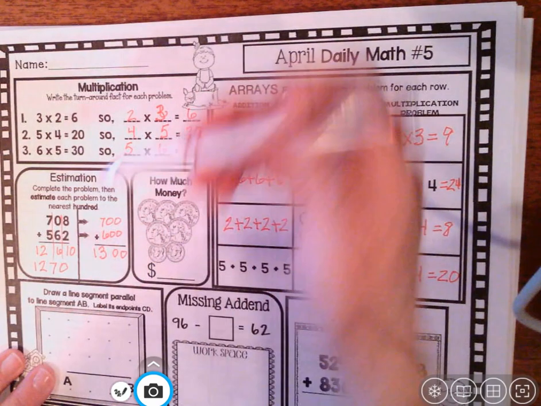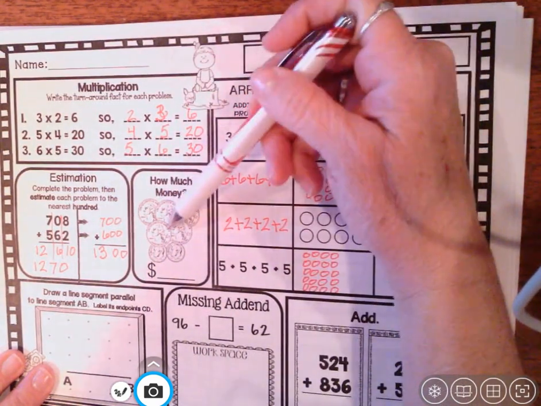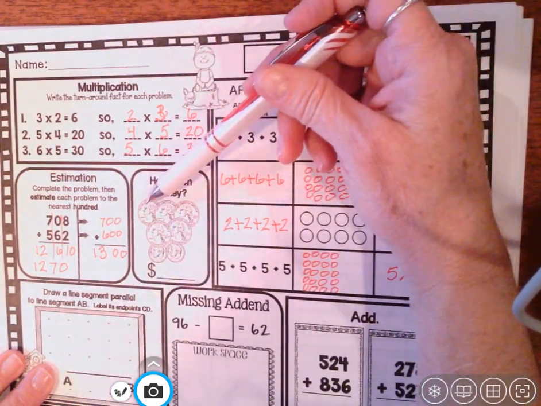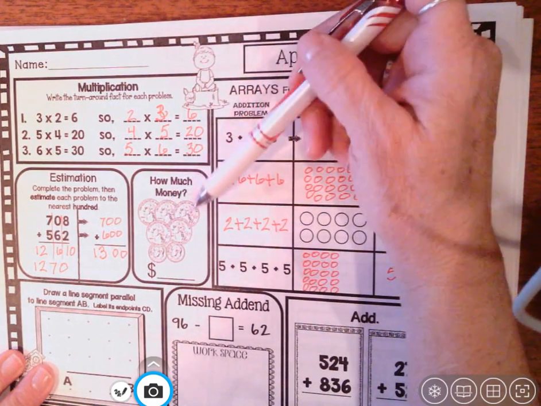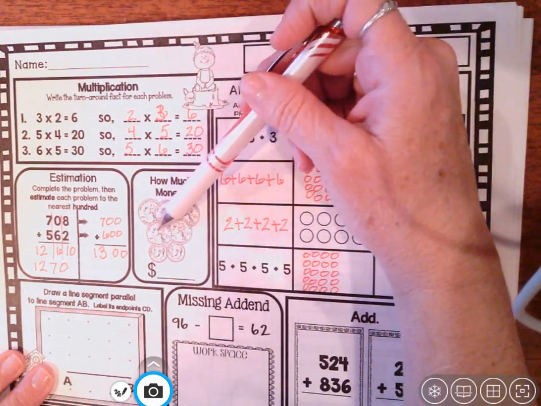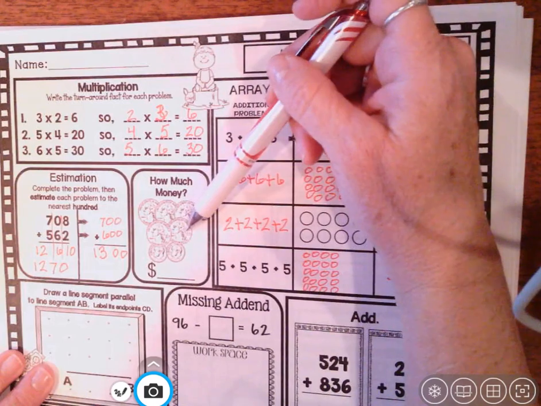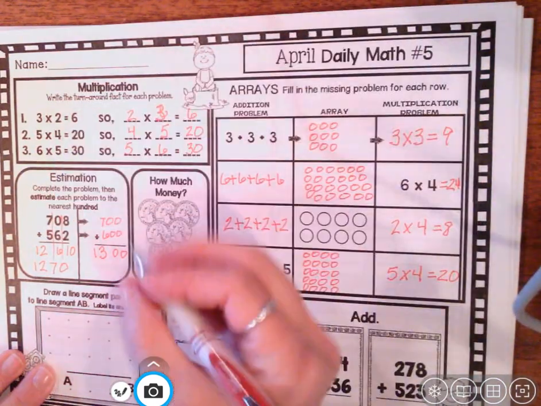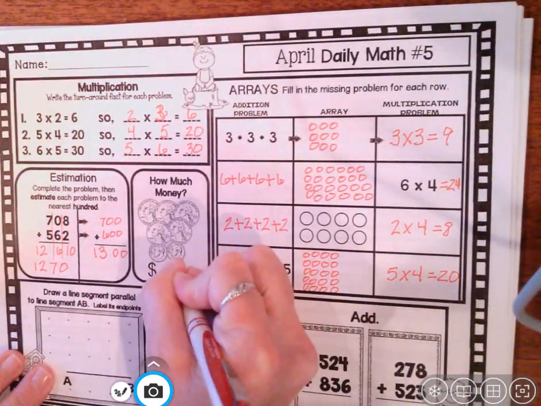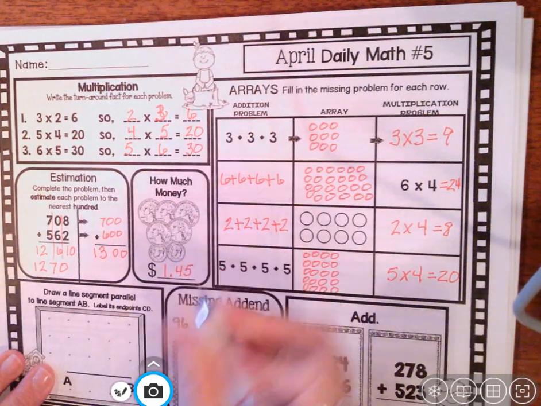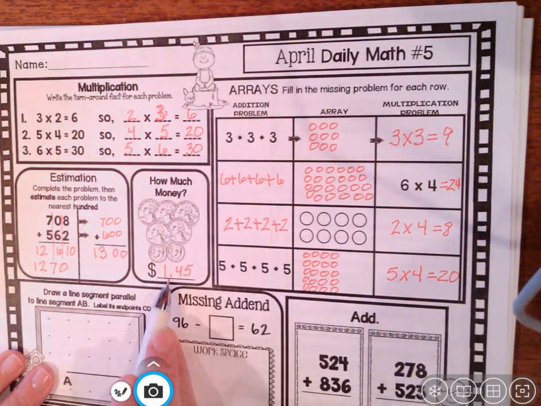Okay, how much money is this? Well, we have 5 quarters and 2 dimes. So let's do 25, 50, 75, 100. So there's $1. 25, 35, 45. So we have $1.45. Remember, the decimal goes after the dollar.